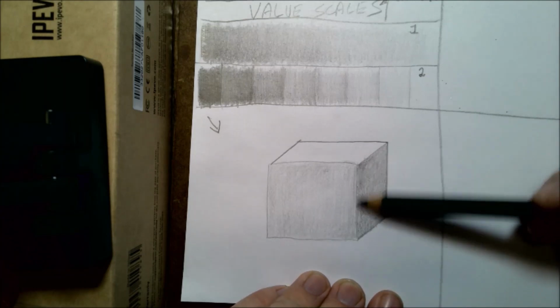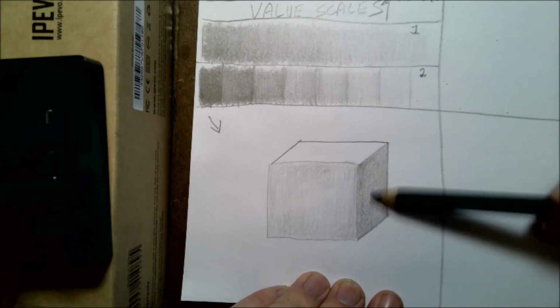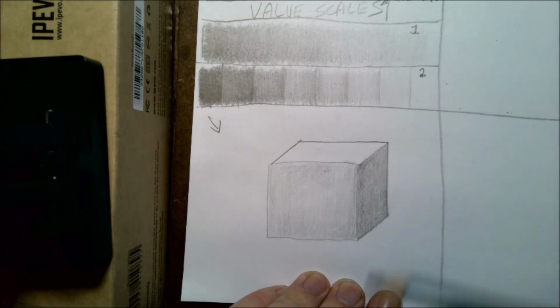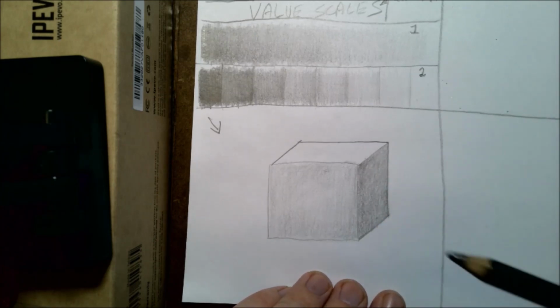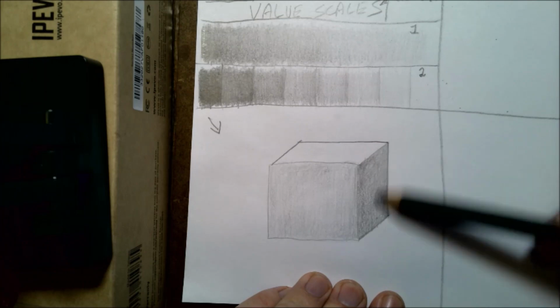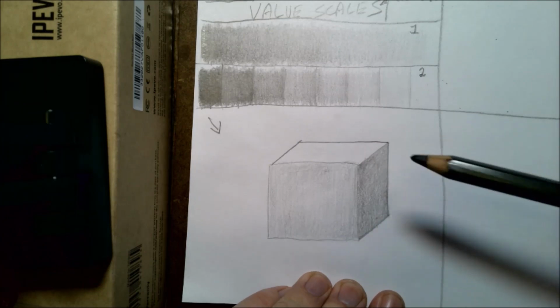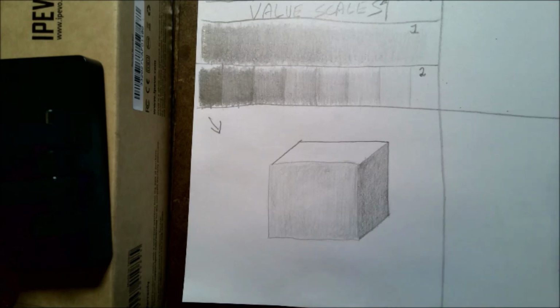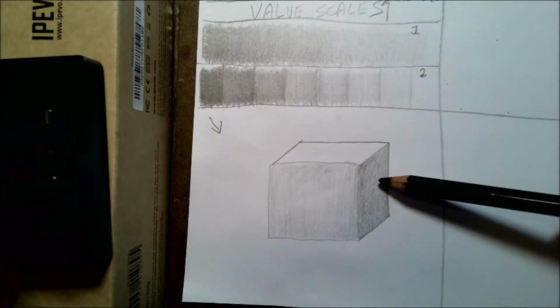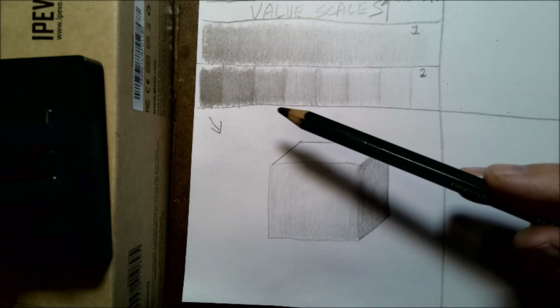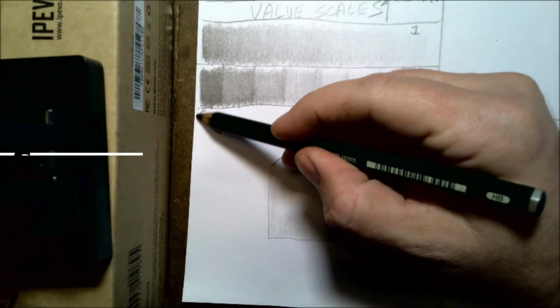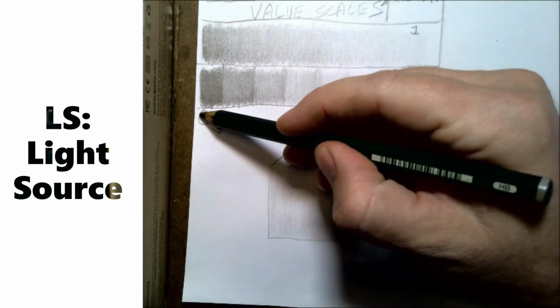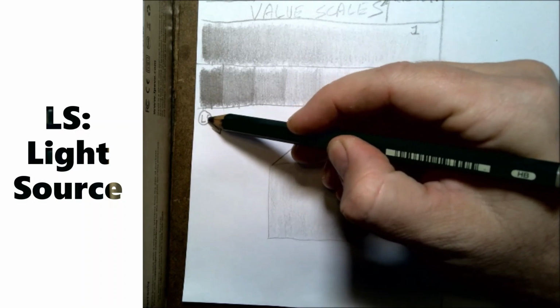Alright, so I already can tell that it's more 3D. Now, there's one more thing that's going to even push your drawings to be better, and that's the shadow that's cast. So this one is just the shadow because it's blocking the light from over here. So let's say that's our LS.